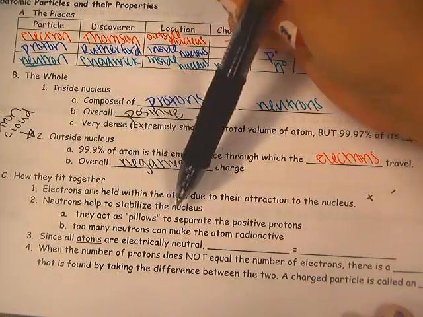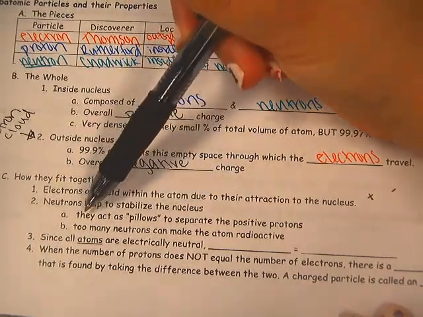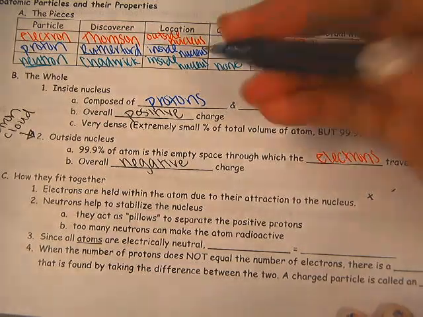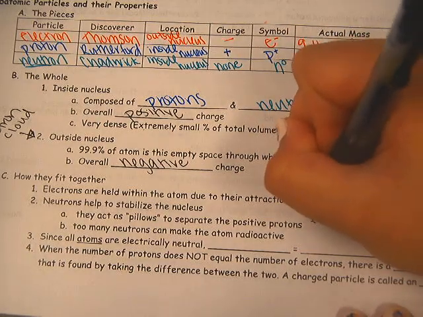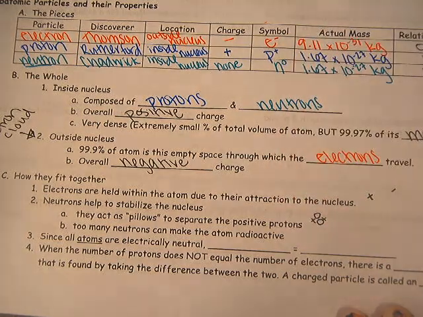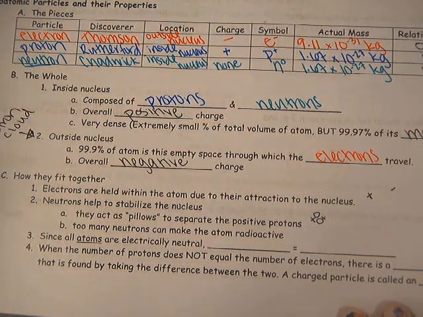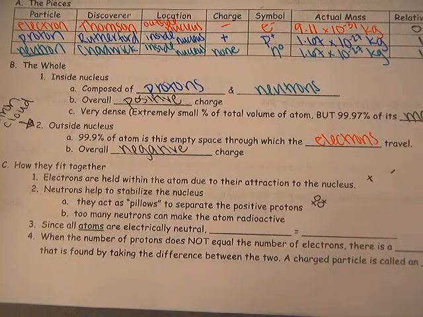Neutrons help to stabilize the nucleus. They act as pillows to separate the positive protons. So we are able to have multiple protons in close proximity to one another because we have sort of these buffers of neutrons around them. Too many neutrons can make the atom radioactive. We'll talk about that way later in second semester.